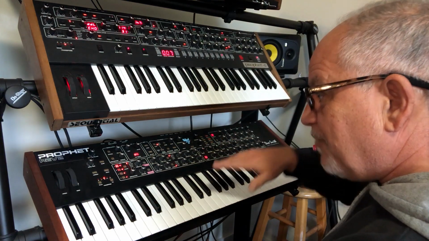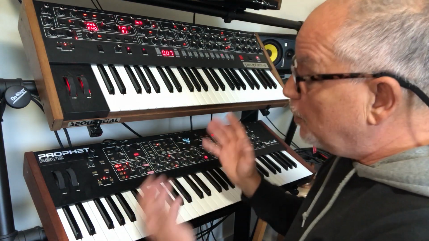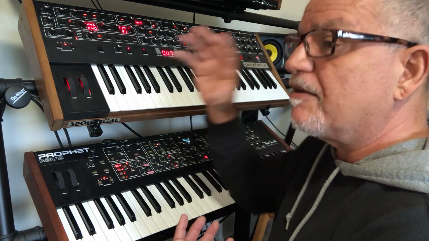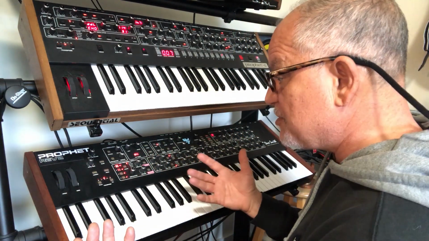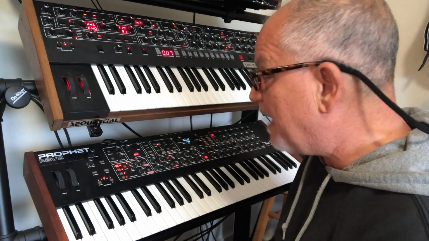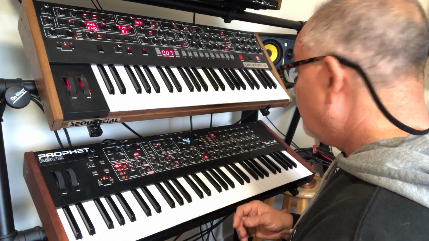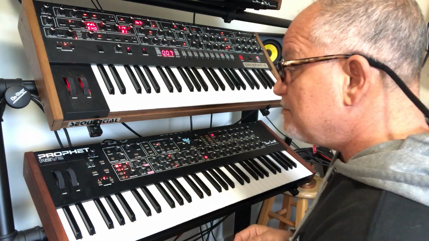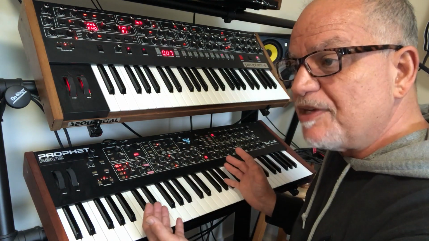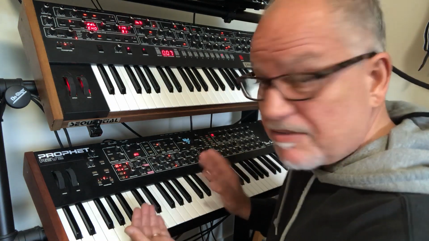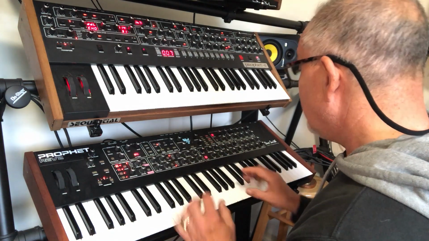So just going to dance down to the Prophet Rev2, which in its own way is kind of a remake of the Prophet-8, which was really popular for 10 years. Lots of programs resulted. You can find on the web good patches. To improve it and enhance it, Dave Smith decided to increase the polyphony, to give you 16 voice maximum polyphony, which is a lot of voices in a polysynth.